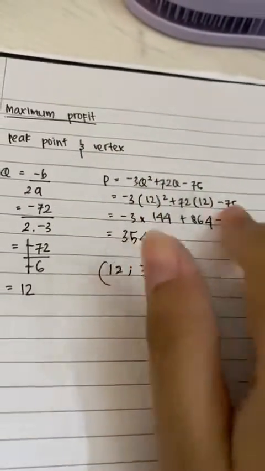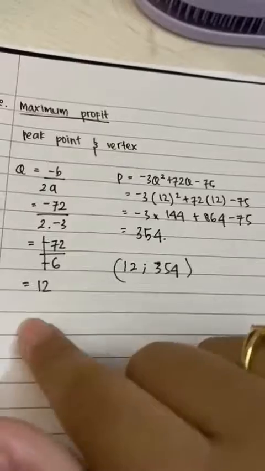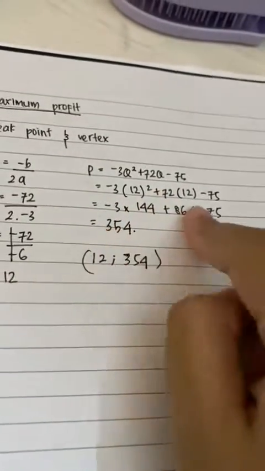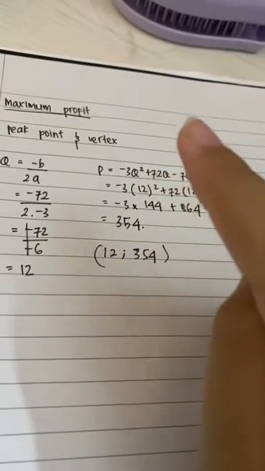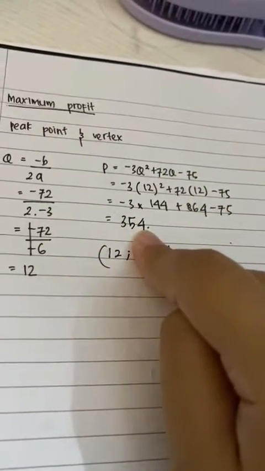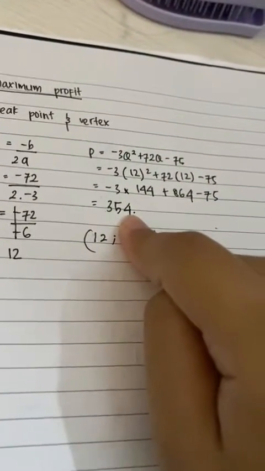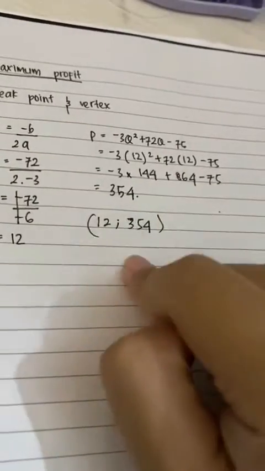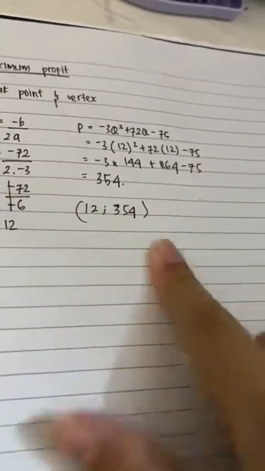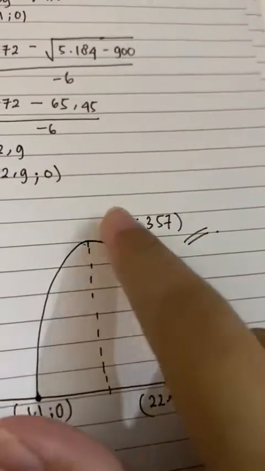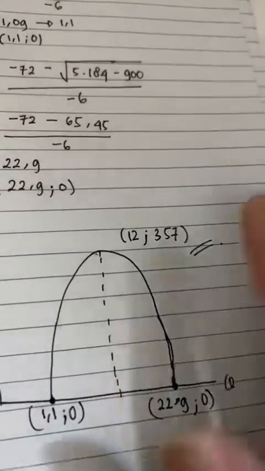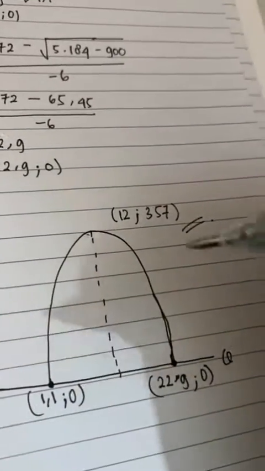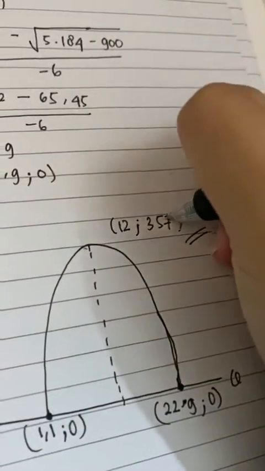The Q is 12, so we put that into Q, and then we got 354, and this is the maximum point. So it's 12 and 354. I mean, it's 354, it's not 357.